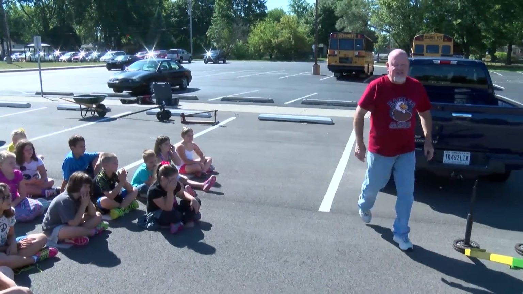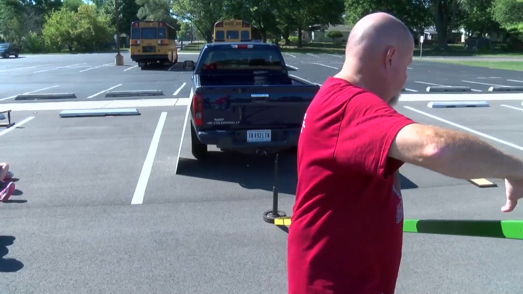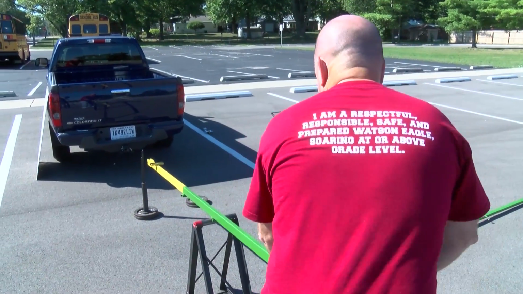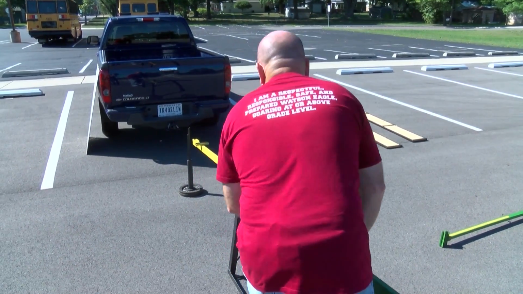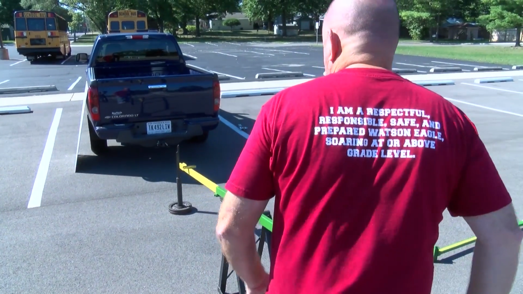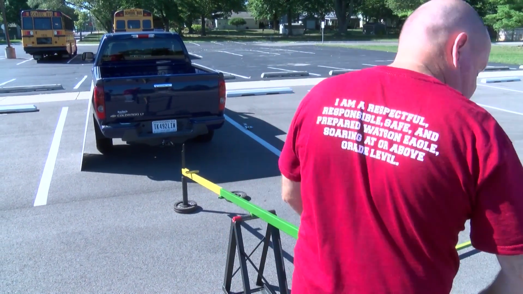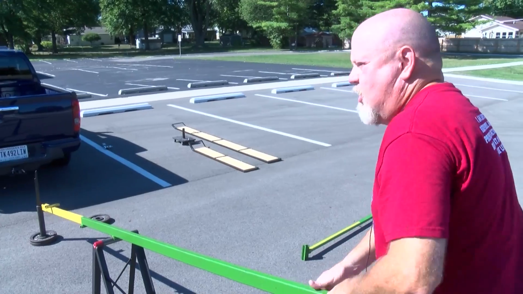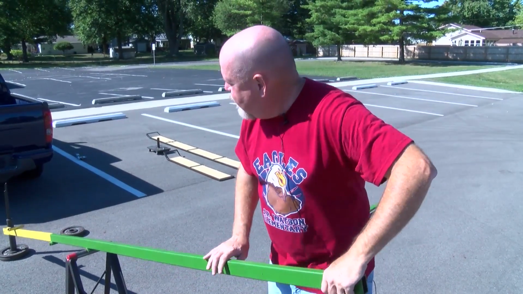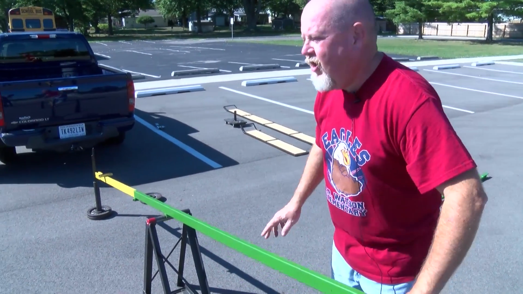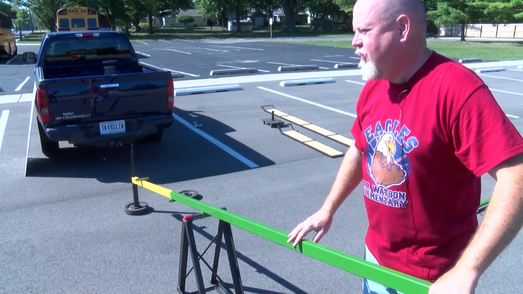A lever is like this. It has a fulcrum here that it pivots on, but it's no more than a long bar. This is a lever. And right now there's no mechanical advantage. I push down, the other end goes up. All the lever's doing is changing the direction of force.